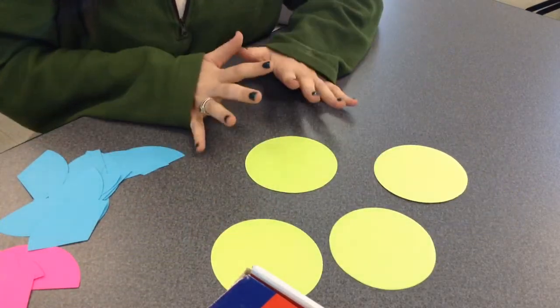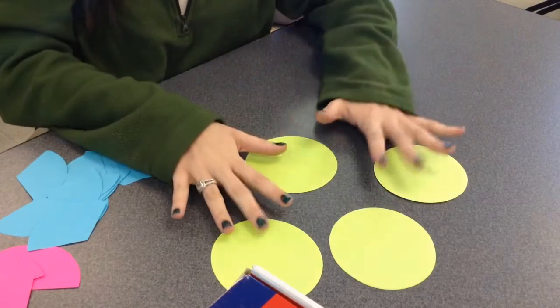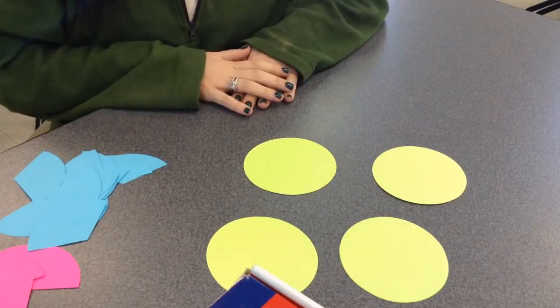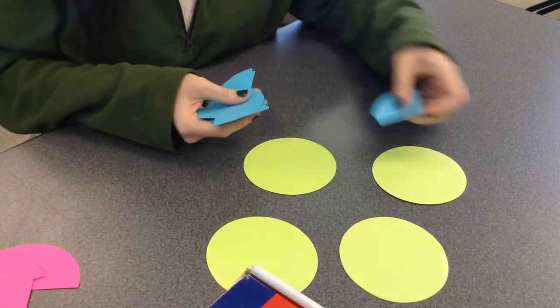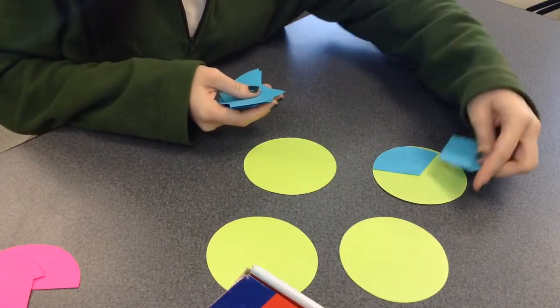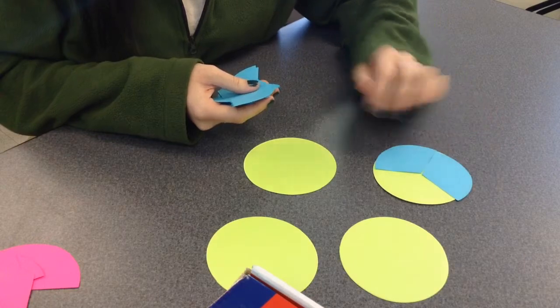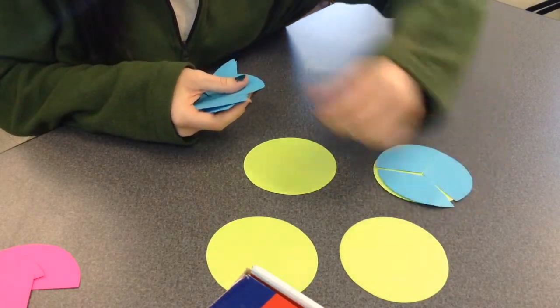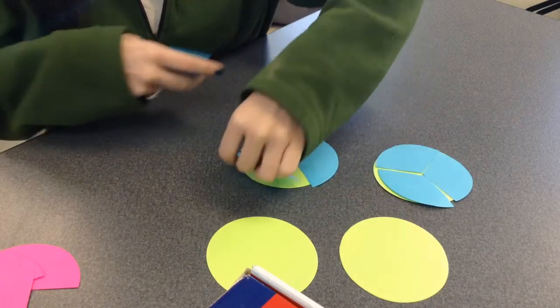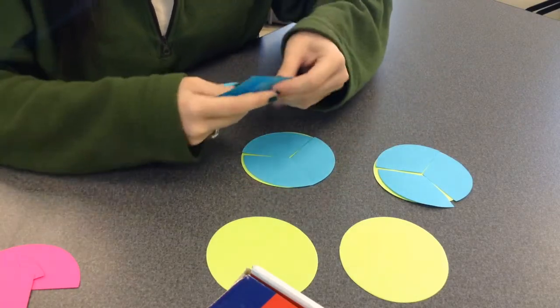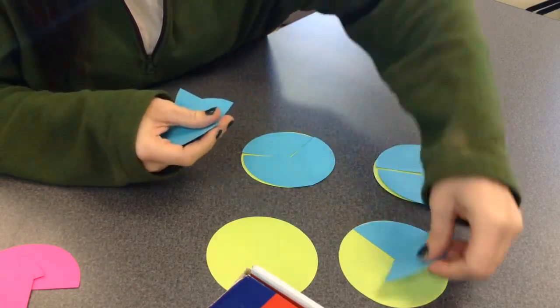And so we're going to divide, by looking at our set model, we know that each group of 4 had 3 equal pieces in it. So we're going to divide each group of the 4 into 3 separate and equal pieces. Notice how each piece fits perfectly and how it's equal.